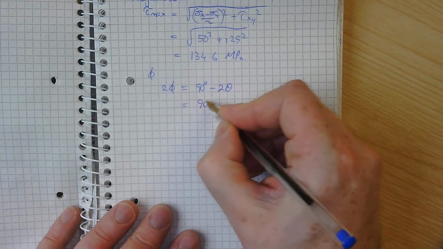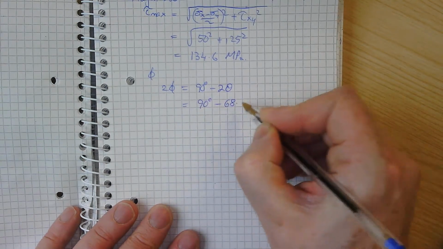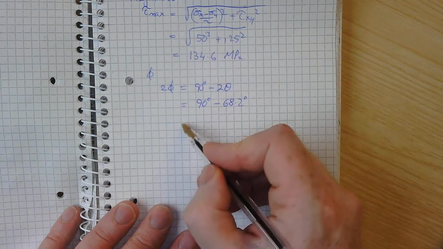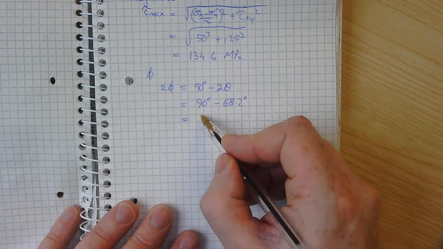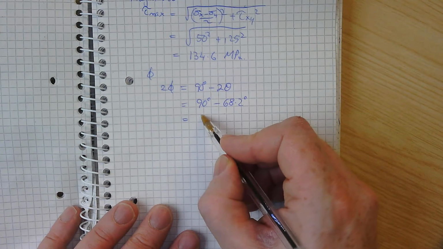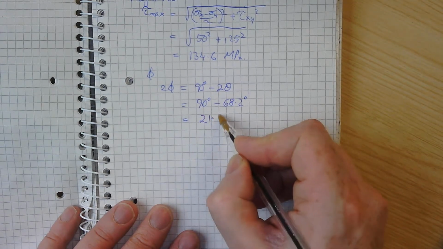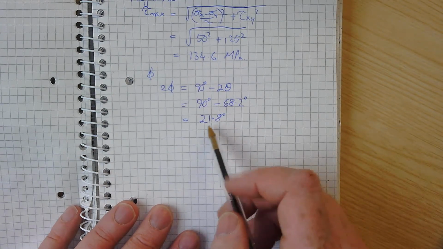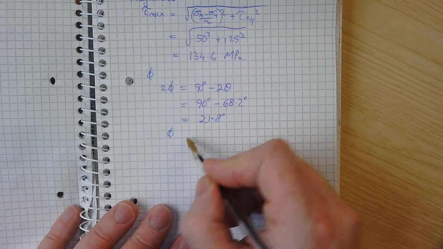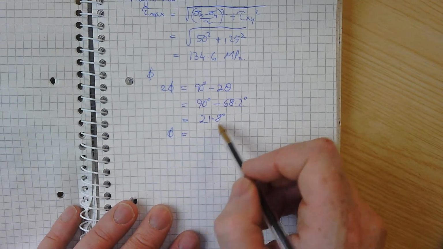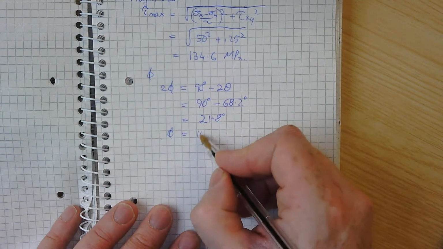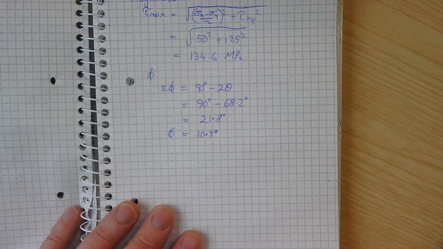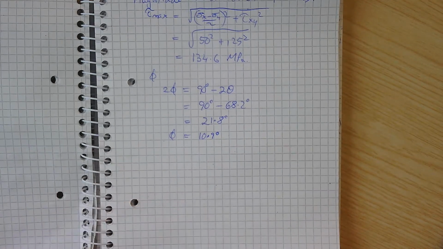So 90 degrees minus 68.2 degrees, something like that, is 21.8. I think it estimated 22 off the protractor. So phi, the angle that the shear stress occurs at, is half of that, so it's 10.9. Okay, and that's the answer to that part.